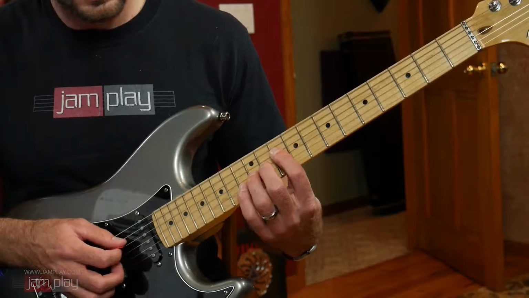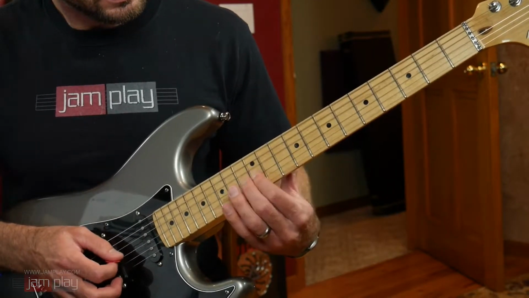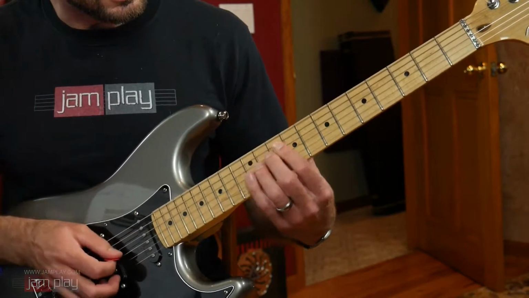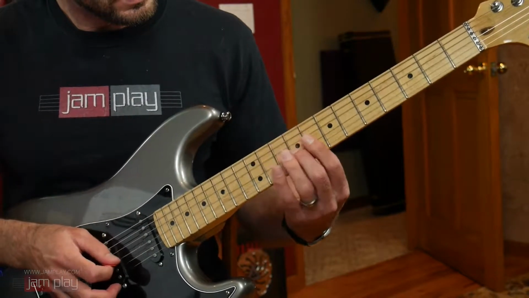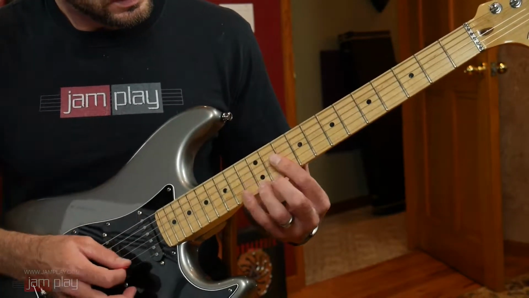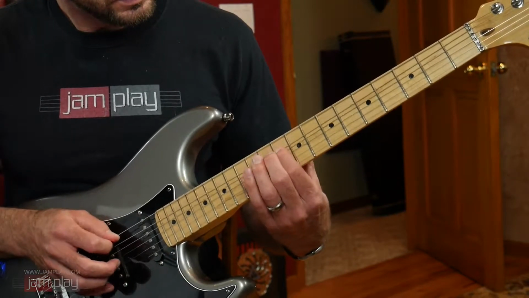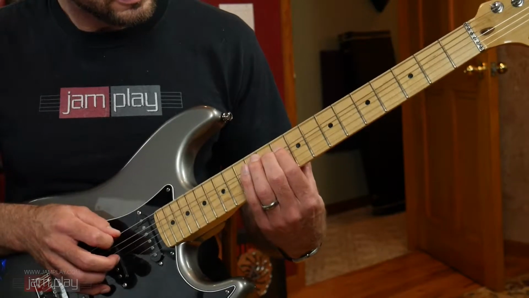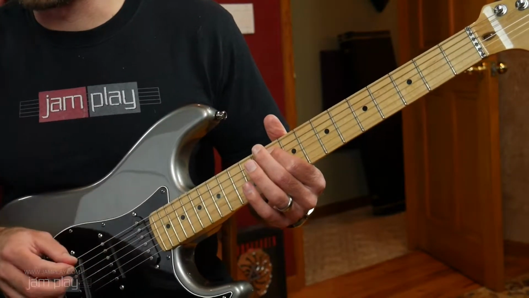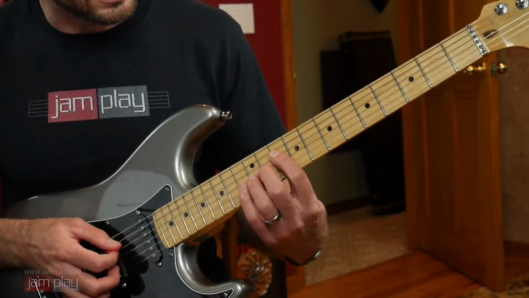Downstroke right there. And then you're sweeping down. Lots of cool consecutive picking ways to work that arpeggio.